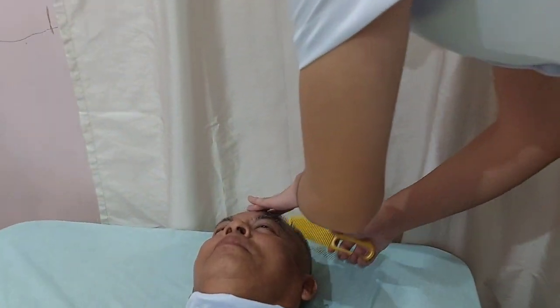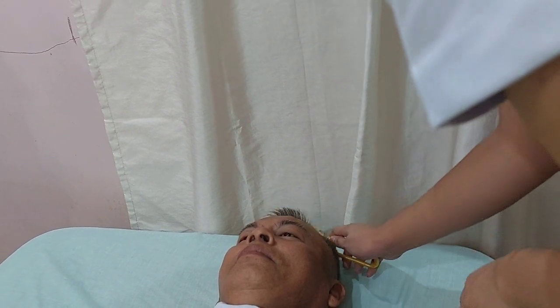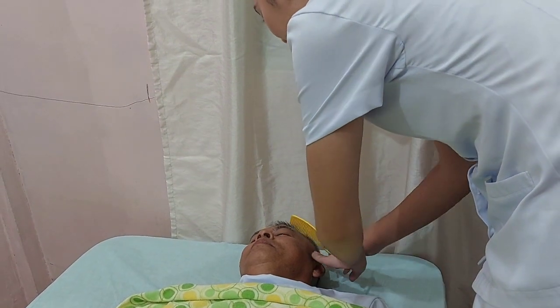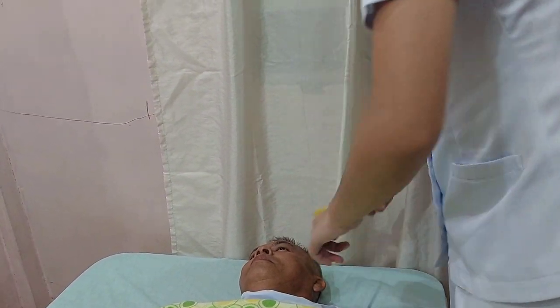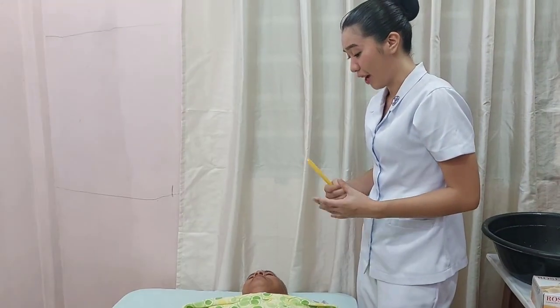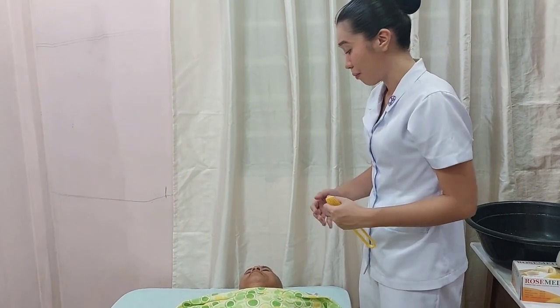Okay, Bert, now that we are done with the bed bath, how are you feeling now? Are you feeling good? Refreshed? I am good. Okay, that's great to hear. So now I am going to head out as I am done here. We are done with the bed bath.